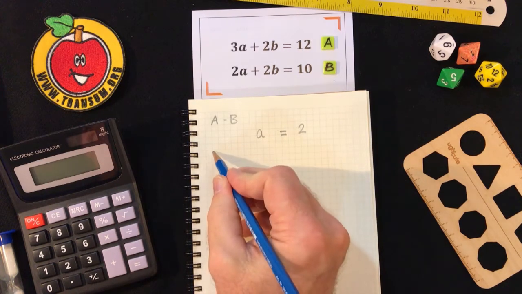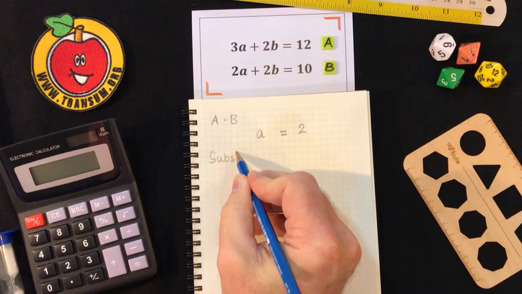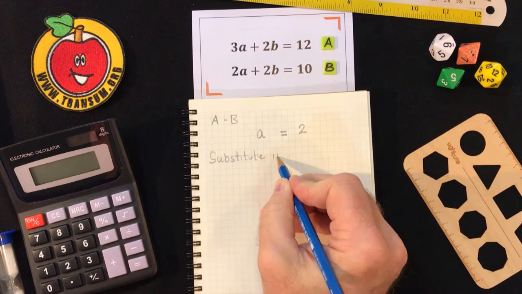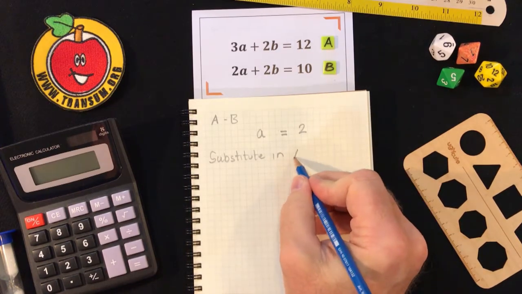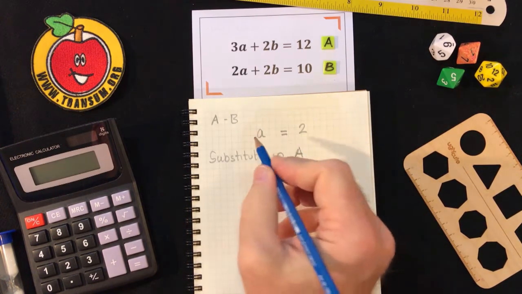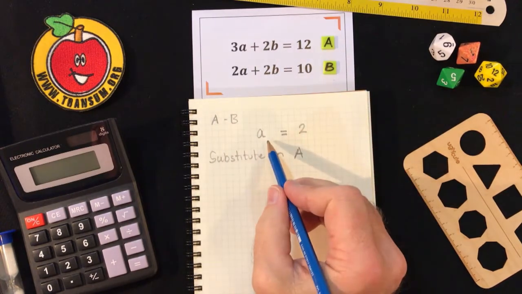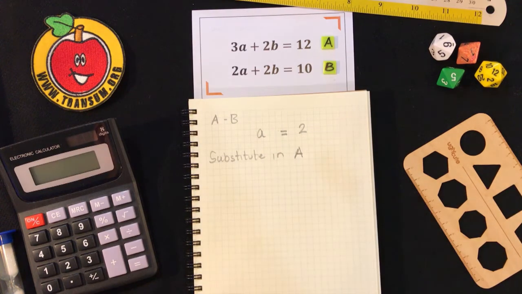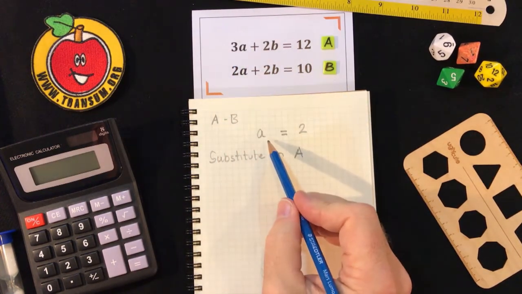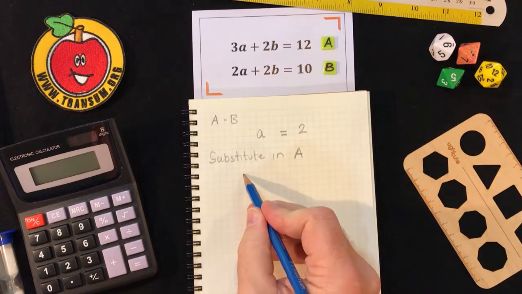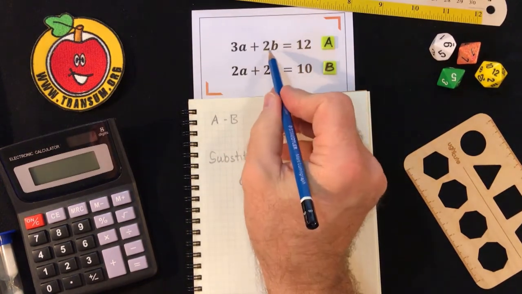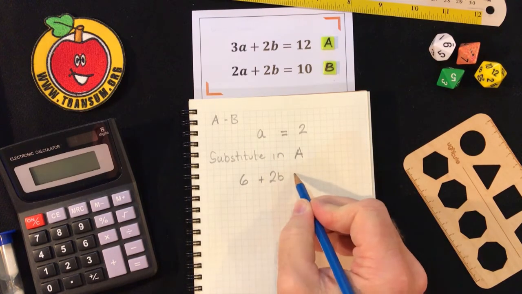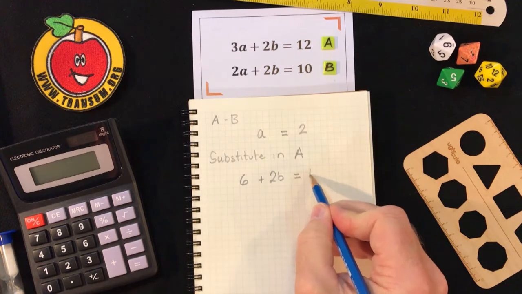Now what I'm going to do is substitute this value of A in the first equation. So I'll write out the first equation, but instead of the small letter A, I'm going to write the number 2. So 3 times 2 is 6. So the first term is 6. I don't know what B is yet, so I'm going to write 2B, and that's equal to 12.